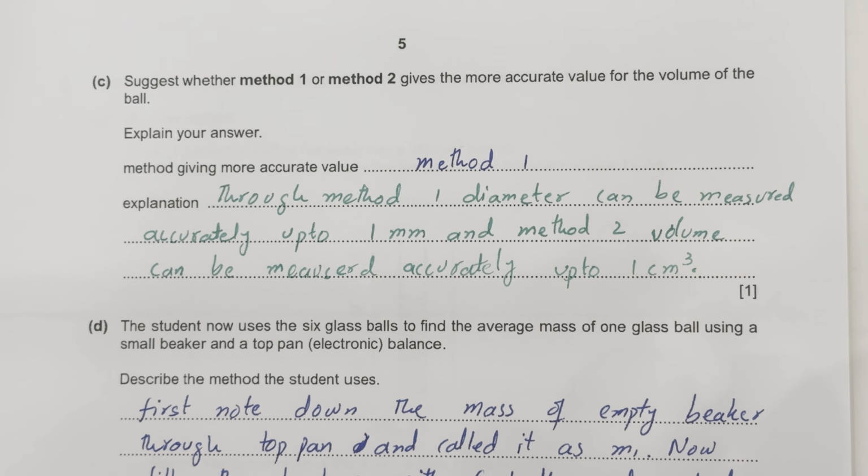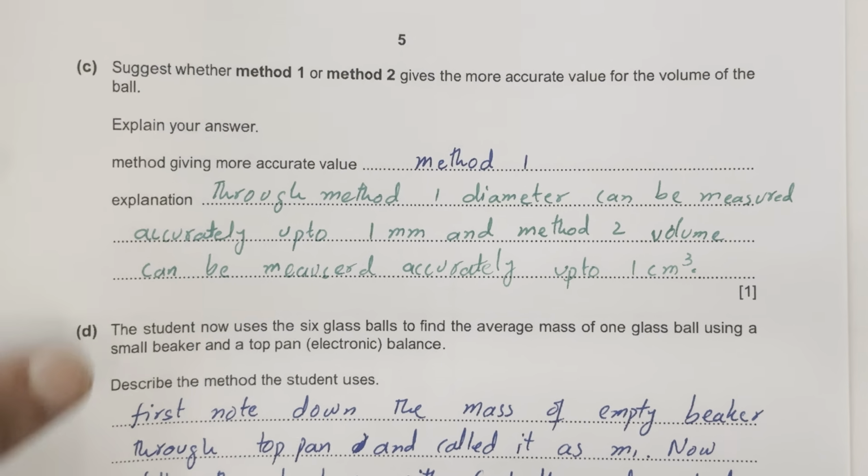So you can write in the explanation: through method 1, diameter can be measured accurately up to 1 millimeter, and through method 2, volume can be measured accurately up to 1 centimeter cube. So method 1 is more accurate.